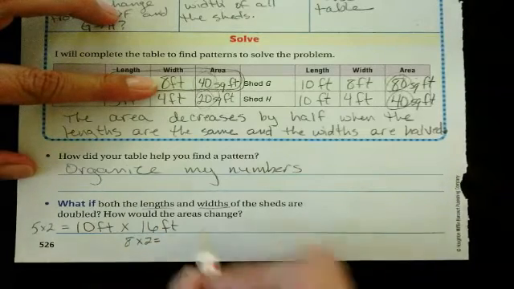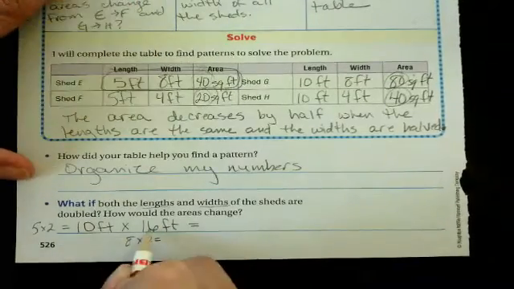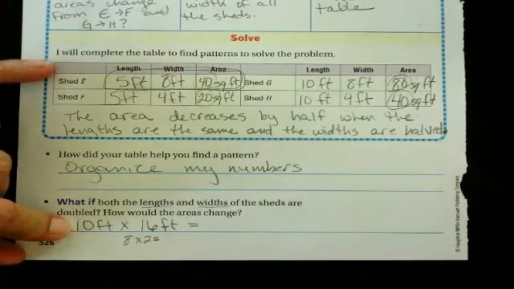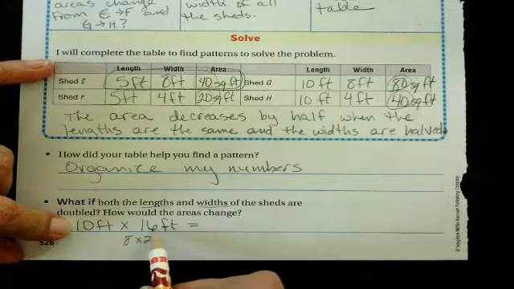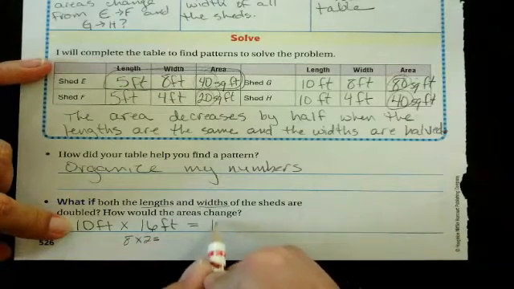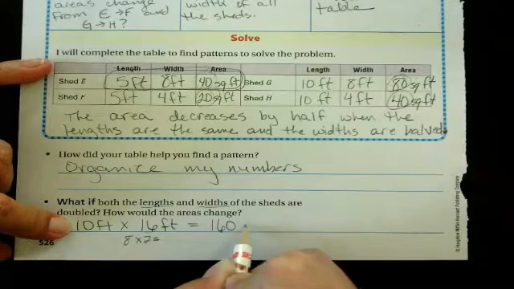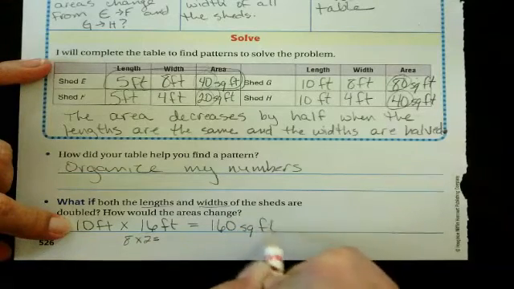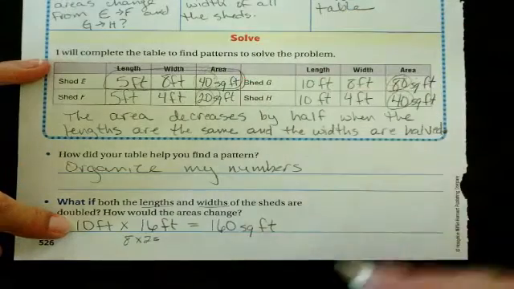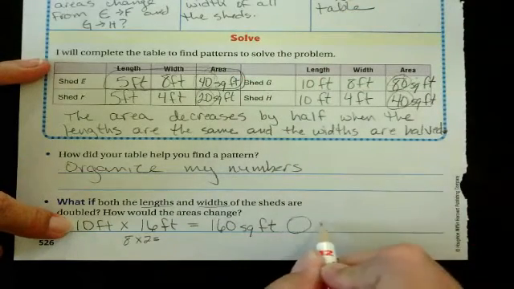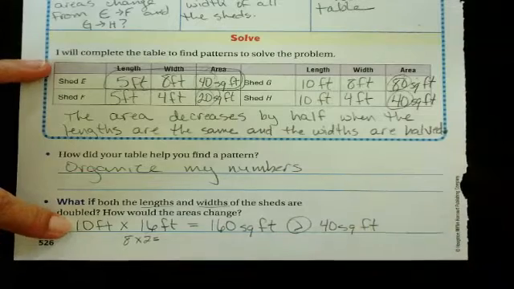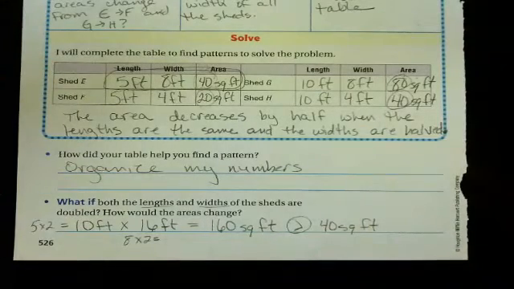Right? So now I need to find 10 times 16. I love multiplying by 10 because it's probably one of the easiest things. All I have to do is add a 0 to this number. So 10 feet times 16 feet is 160 square feet. How does that compare to 40 square feet? Well, it's definitely bigger, but how much bigger?